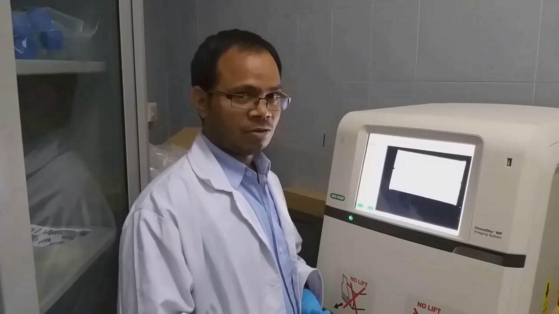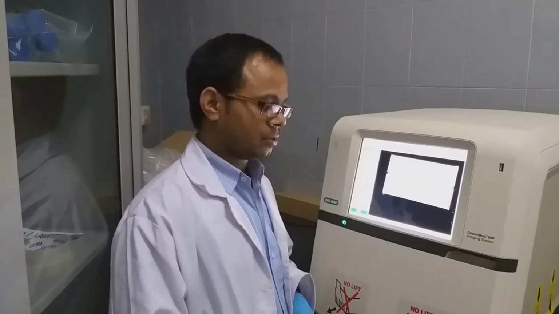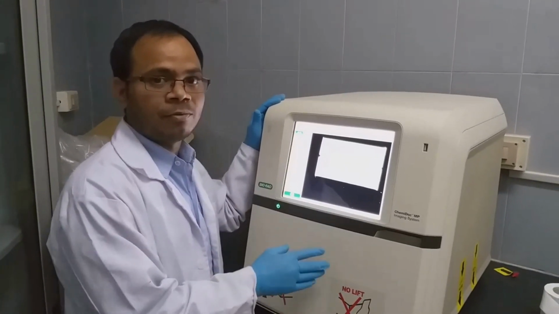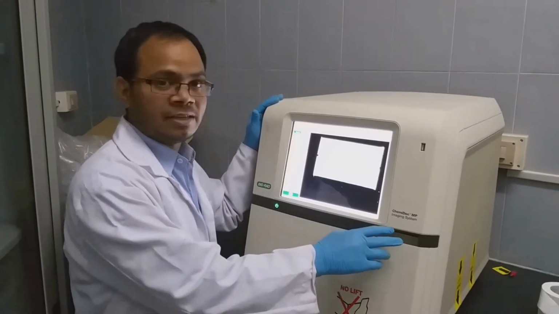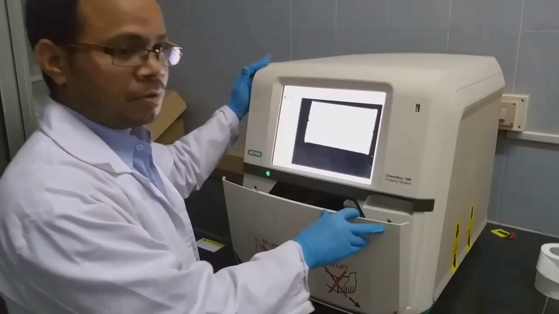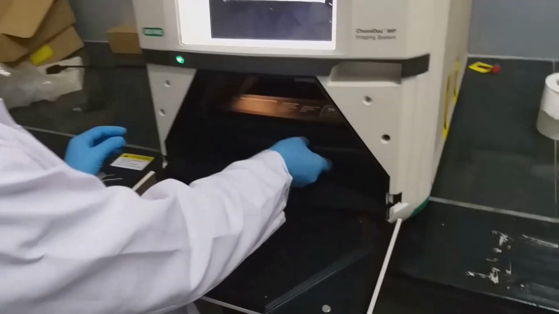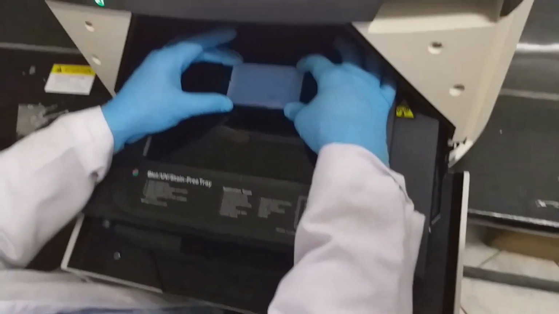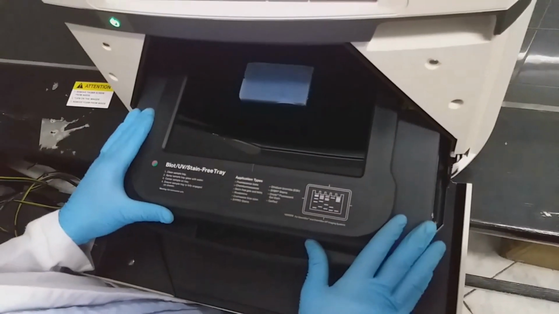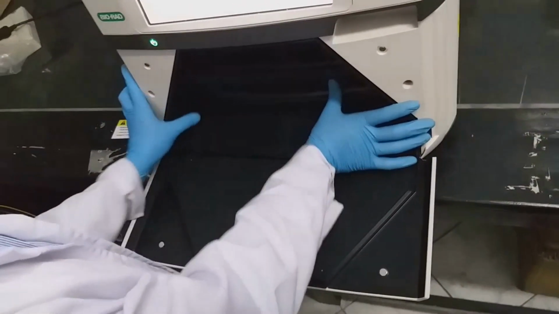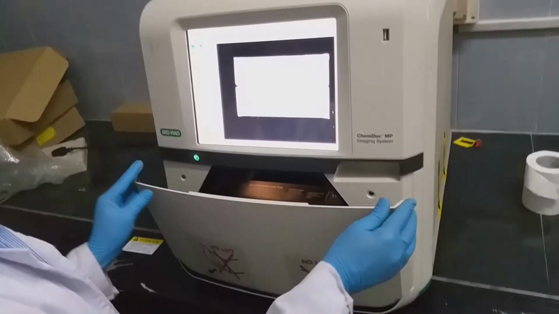After the agarose gel electrophoresis, we have to visualize the amplified product. This is the ChemiDoc MP, where we are going to visualize the amplified product. Now we have to keep the gel, then close the lid.